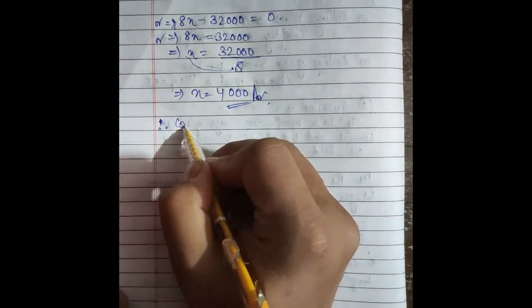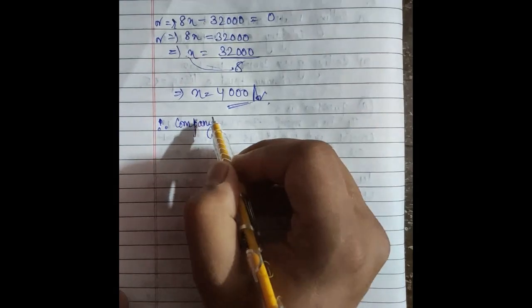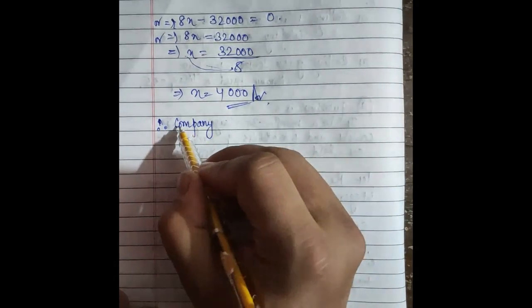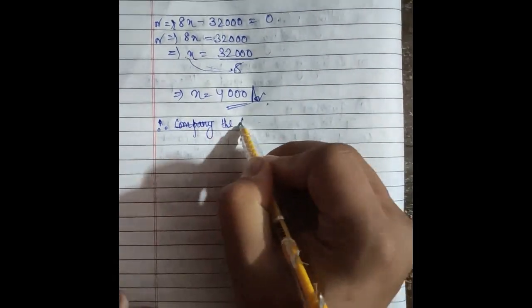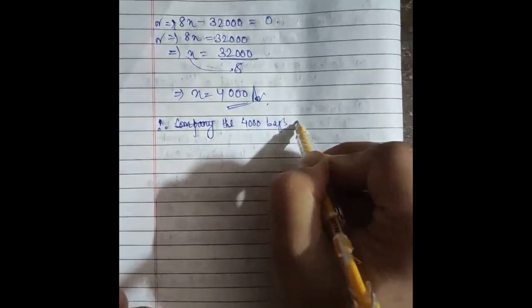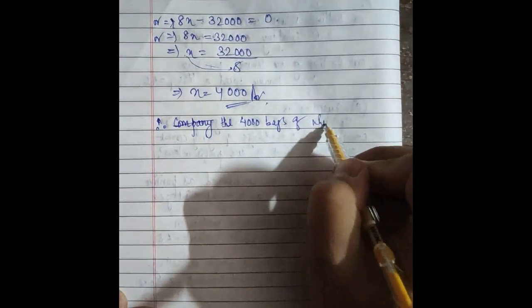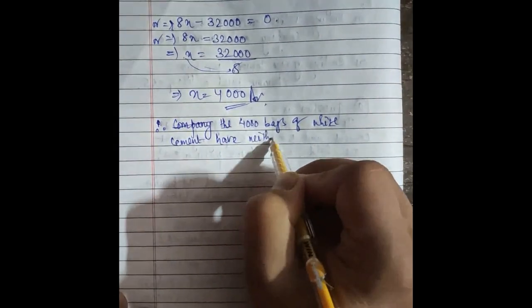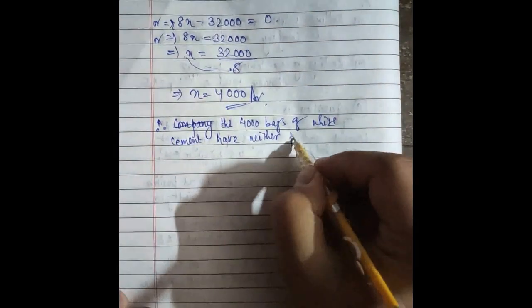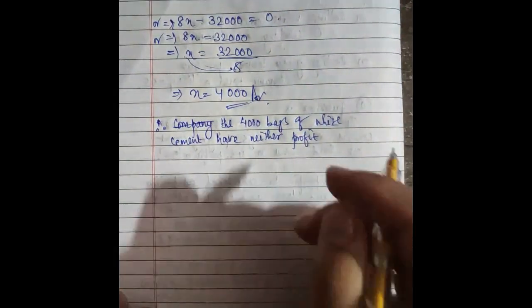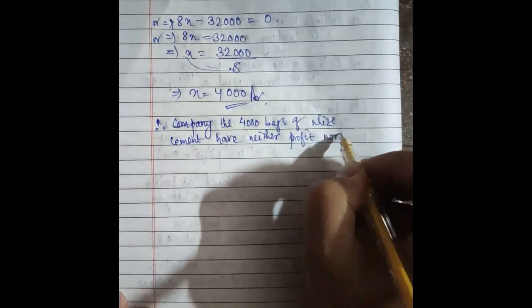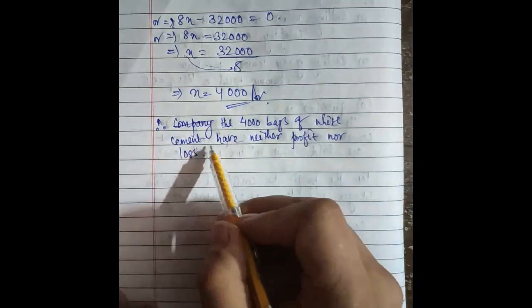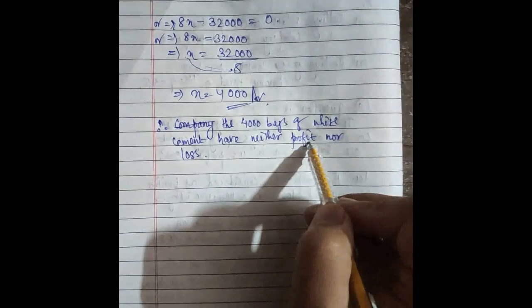Therefore the company should sell 4,000 bags of white cement, in which they will have neither profit nor loss.